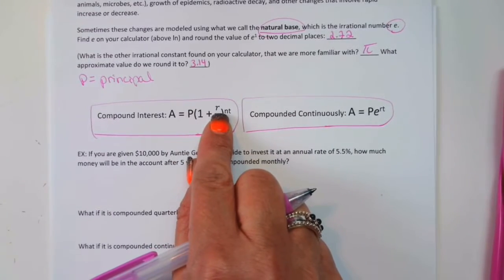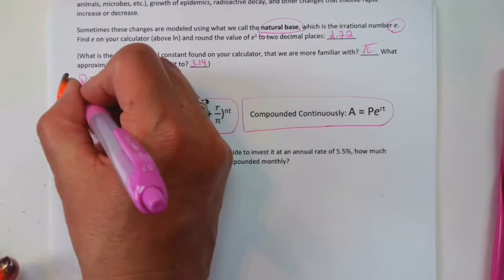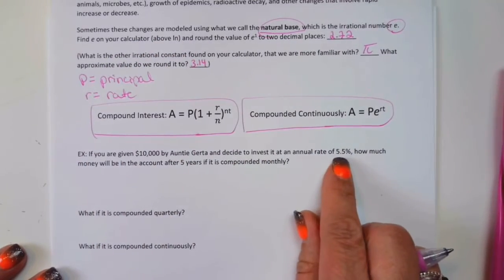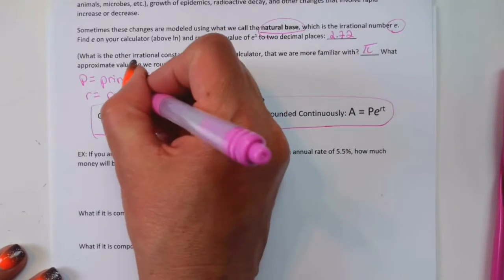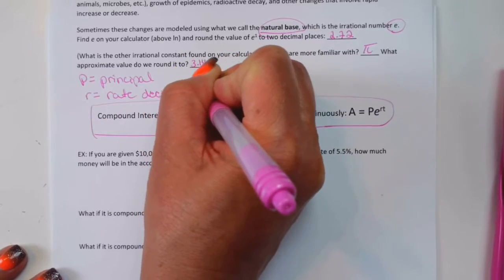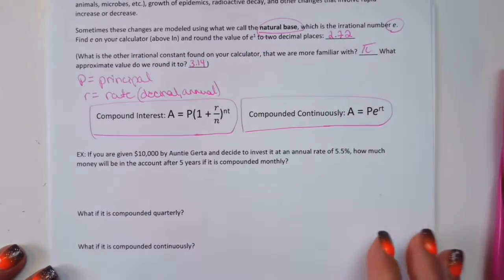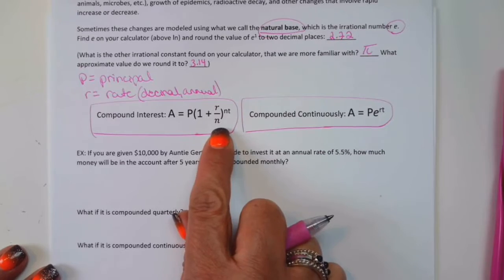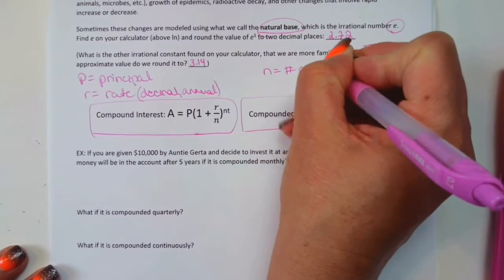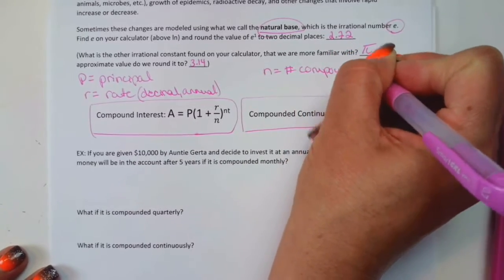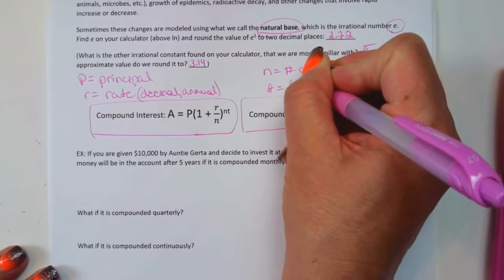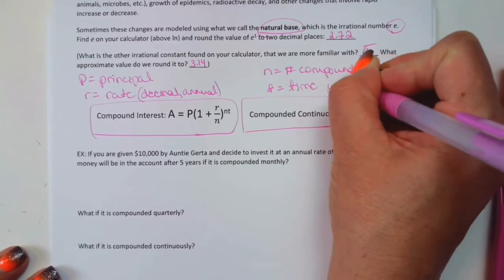R is our rate, a lot of times it's given as a percentage, but we want it as a decimal, and it is an annual rate most of the time. N is the number of times compounded, and T here is time, and normally it is in years.